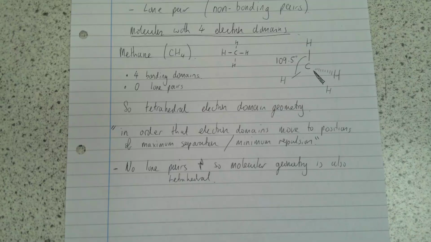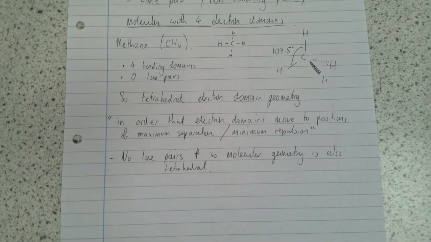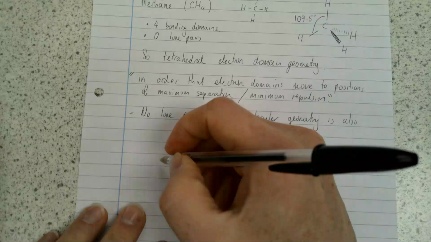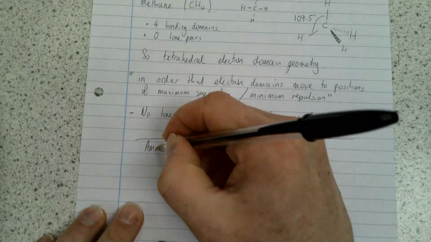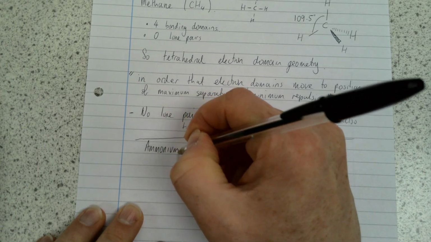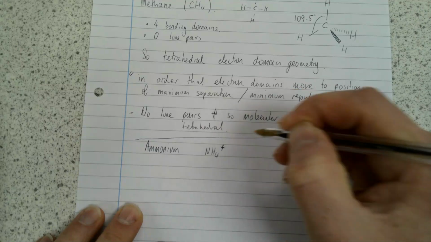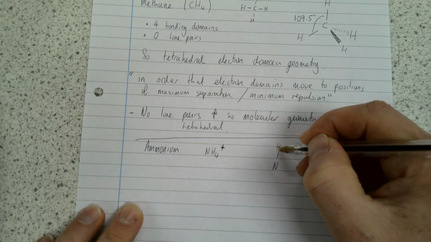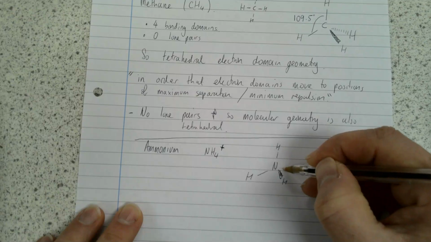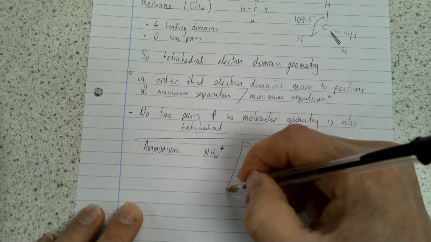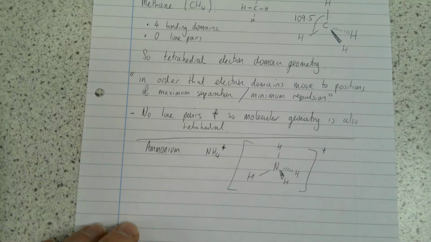Right, good. So we're going to move on to another tetrahedral one, but I'm not going to spend as long on this one. The arguments for language will be exactly the same. The reason I quite like this example is that it's an ion. You just start to see that these exact same arguments apply to ions and neutral molecules. Okay, so ammonium, an ammonium ion, which is NH4+, would look like that. Tetrahedral electron domain geometry, molecular geometry, everything.